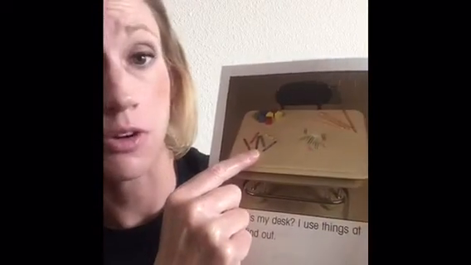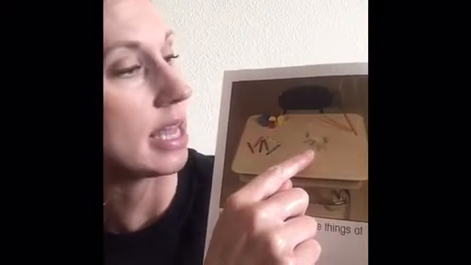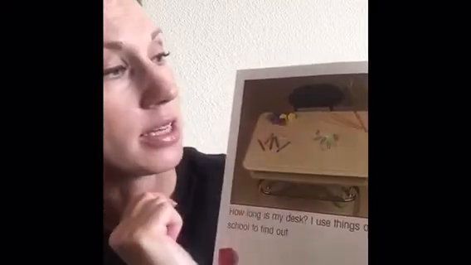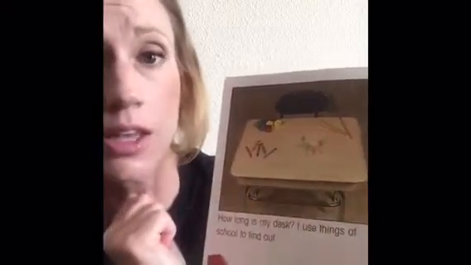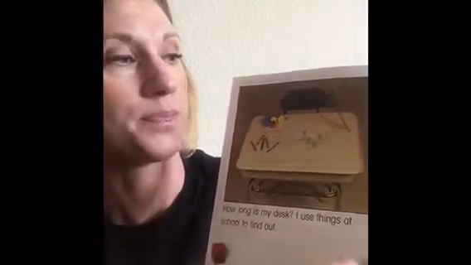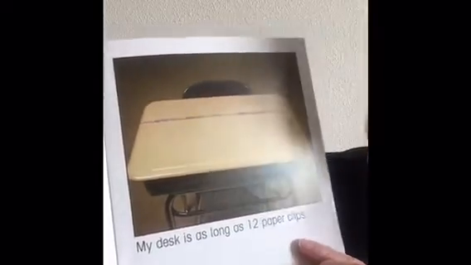Non-standard units can be crayons as long as each one is the same size, paper clips as long as each one is the same size, blocks, and pencils as long as they're the same size. "My desk is as long as 12 paper clips." You're going to notice that they use these paper clips to measure the length of their desk.